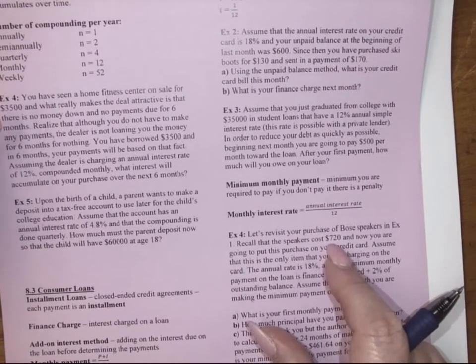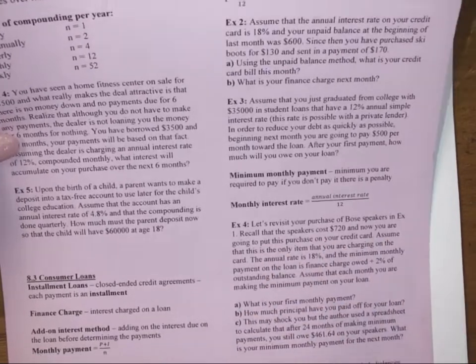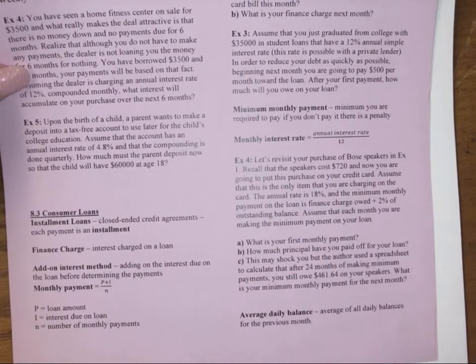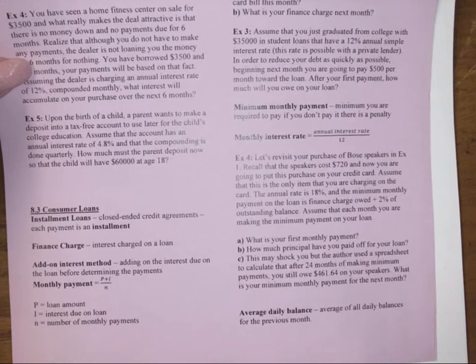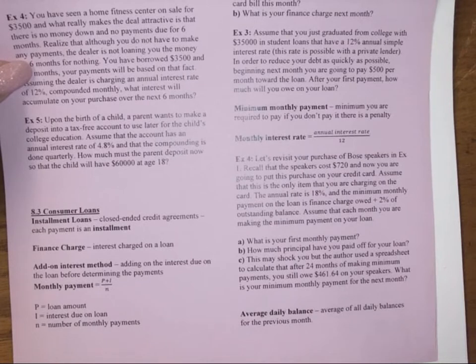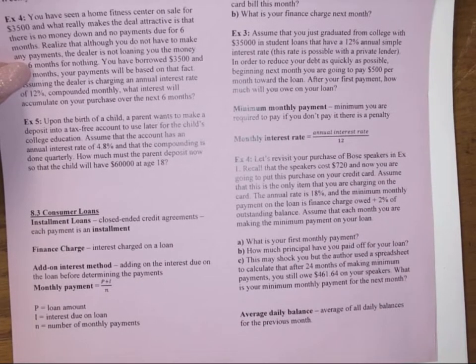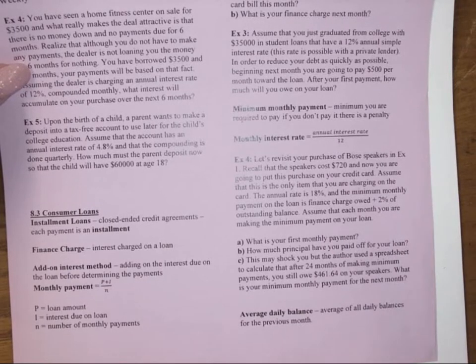So let's revisit your purchase of the Bose speakers in example 1. Recall that the speakers cost $720 and now you're going to put this purchase on your credit card. Assume that this is the only item you are charging on the card. The annual rate is 18%. The minimum monthly payment on the loan is the finance charge owed plus 2% of the outstanding balance.